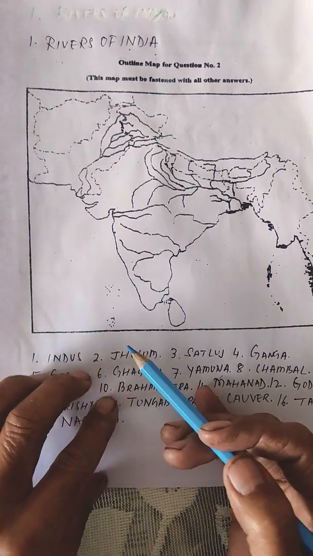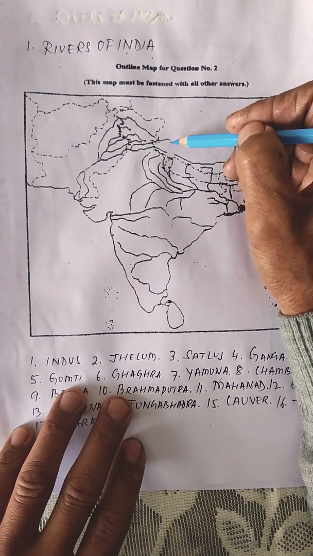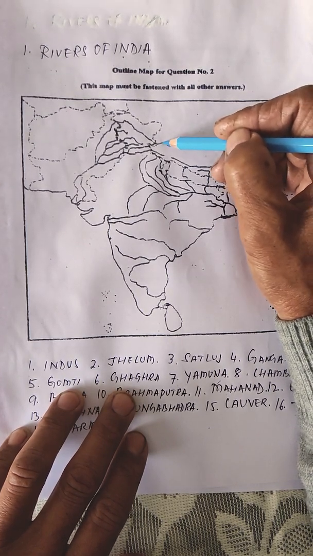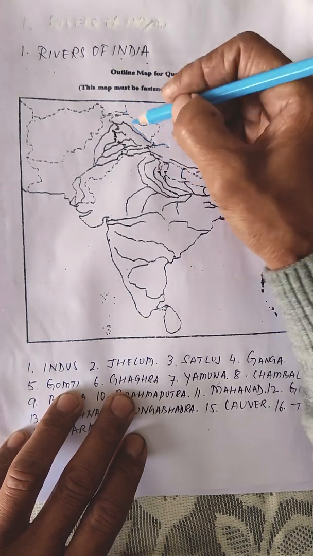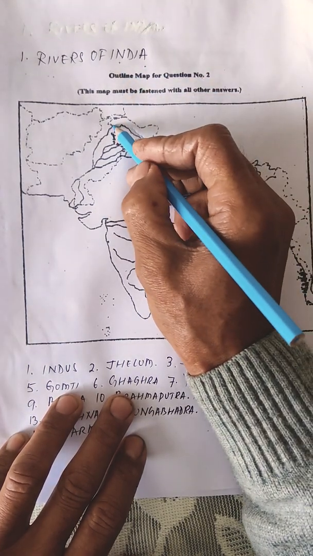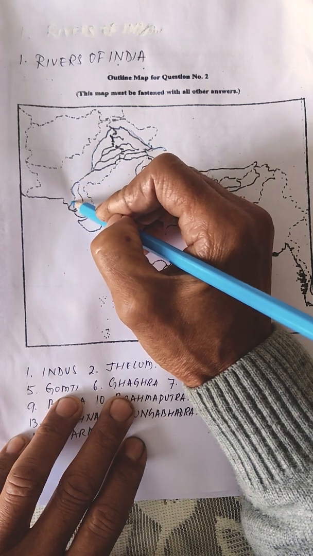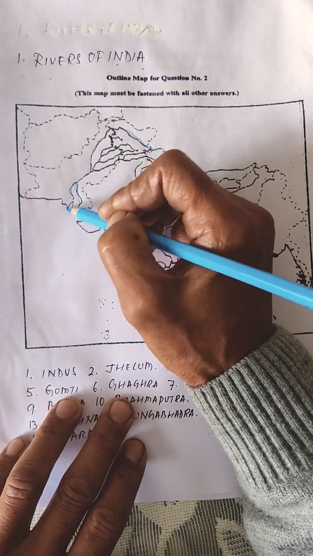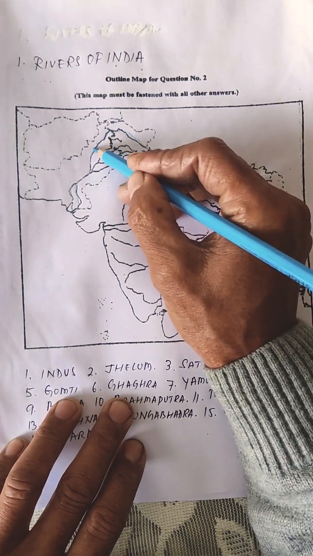Number 1 river is Indus River. This river starts from near Manasarovar Lake in southwest Tibet and flows towards the northwest direction, and it goes like this. You have to use a blue watercolor, and rivers are already marked with a black line, but overwrite with the blue right from the source to the mouth, and it drains into the Arabian Sea here. This is the distributaries, and here it starts. This outermost river is the Indus River.